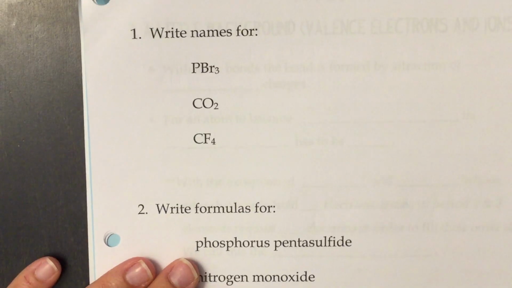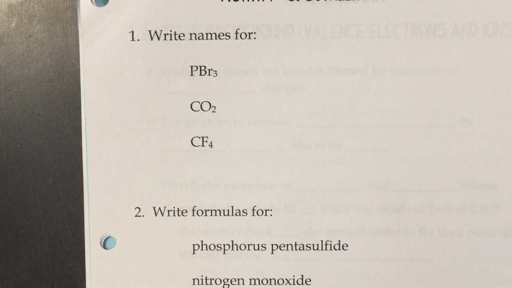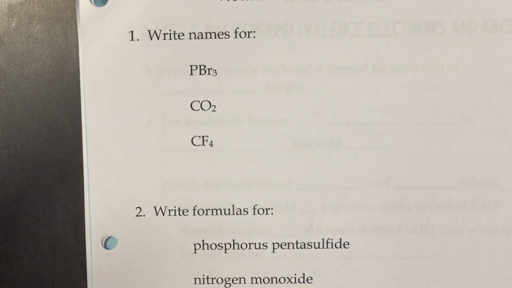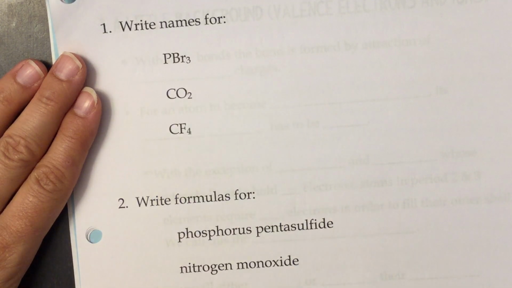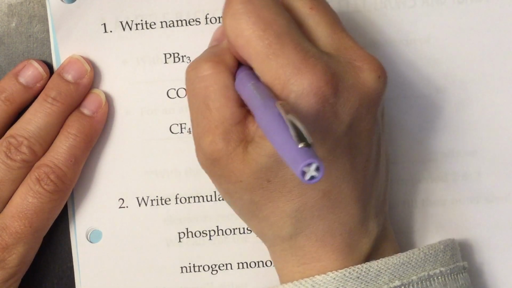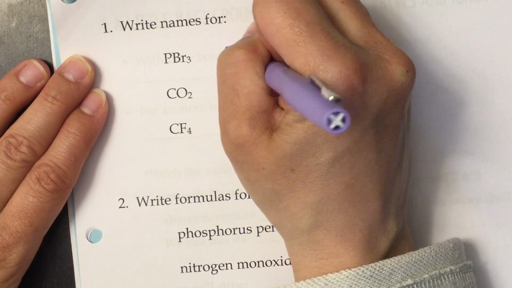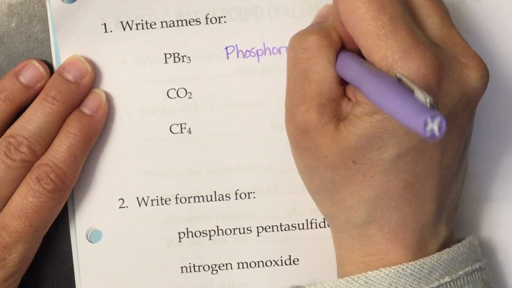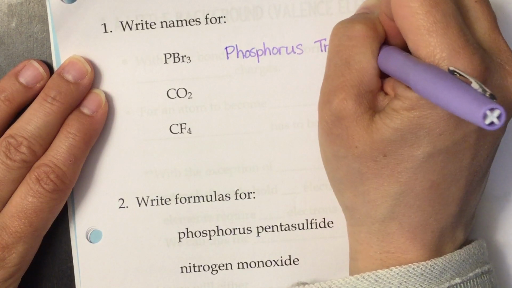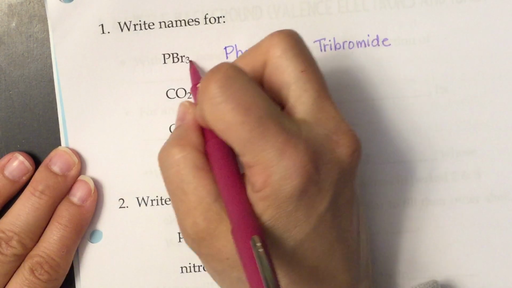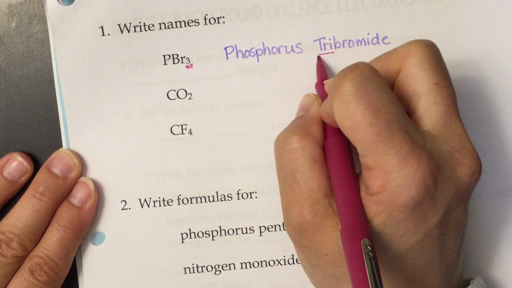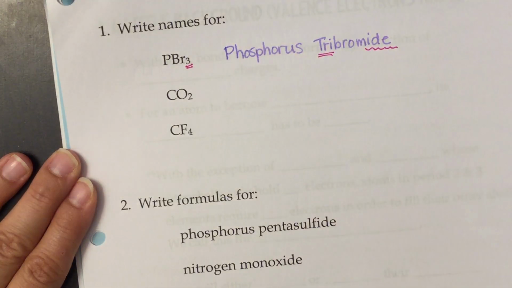Okay, turn the page. Okay, write the names for the next 3. Okay, give it a try. I'm going to pause. I'm going to write the answer. You're going to try it. I'm going to write the answer. We'll see if we get the same thing. Okay, write the names for PBr3. Pause your video. Okay, phosphorus tribromide. There's the 3, there's the 3, here's the change in the ending.